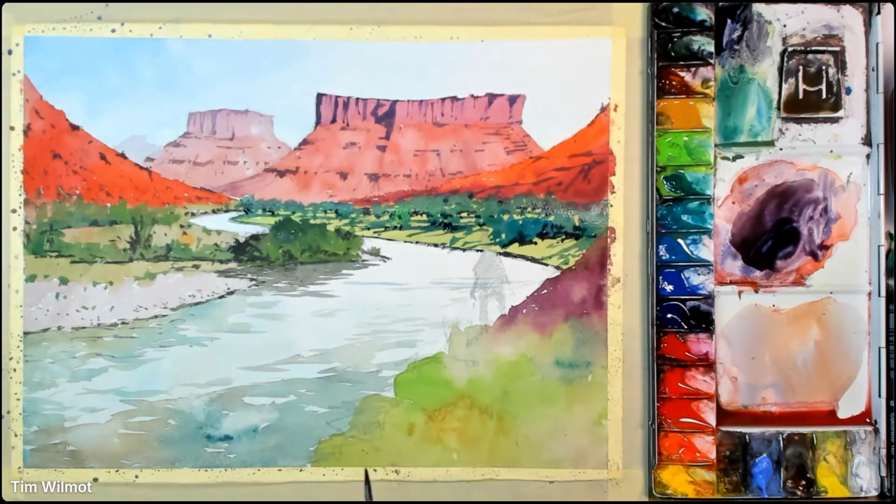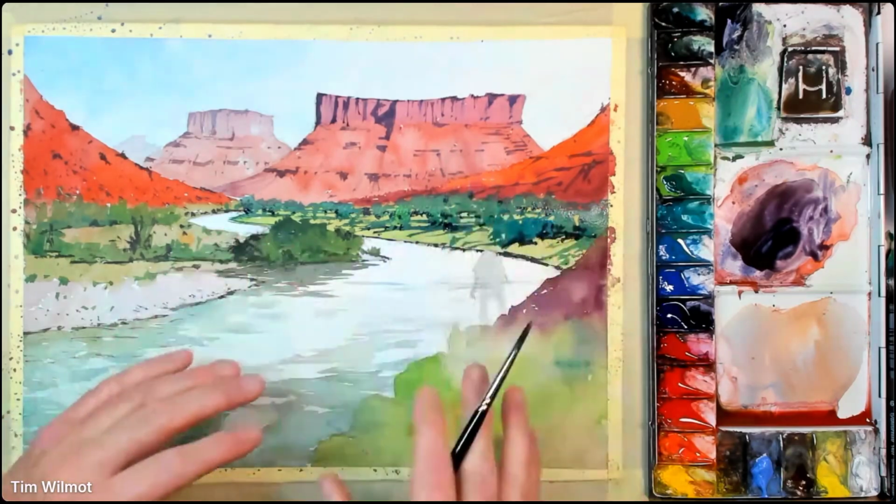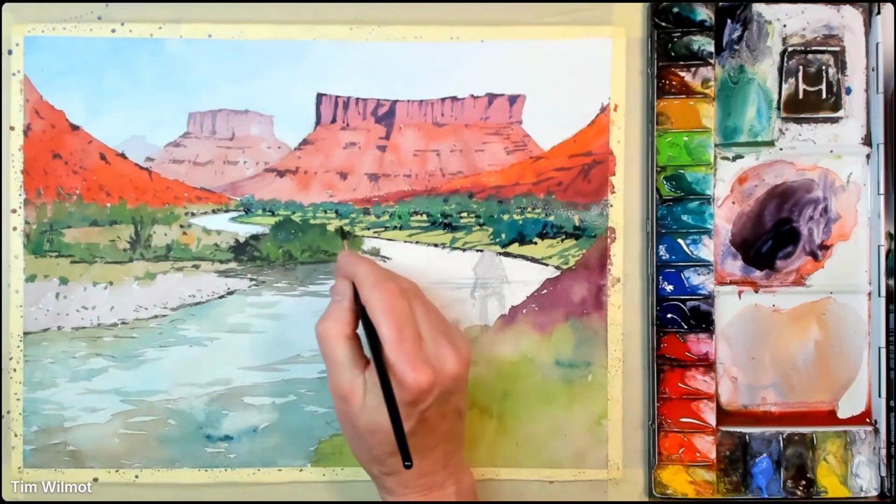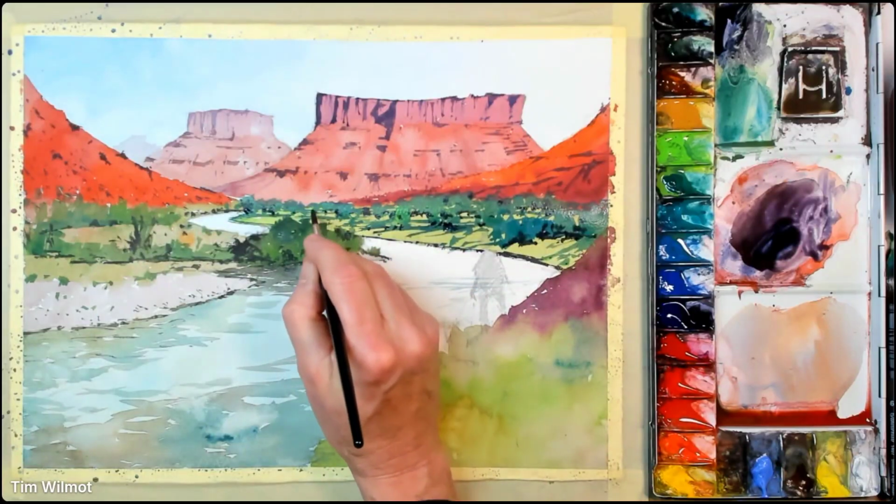There, try and make it convincing, a sort of distant grouping, random grouping of trees around this hotel.